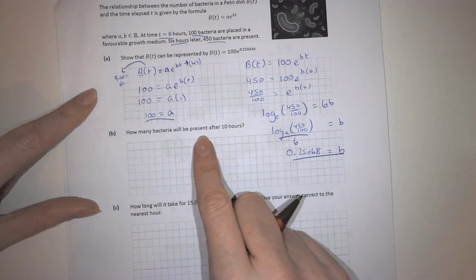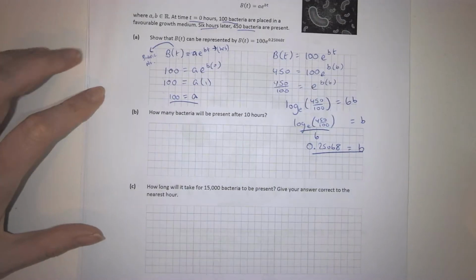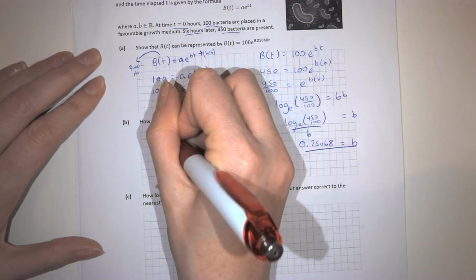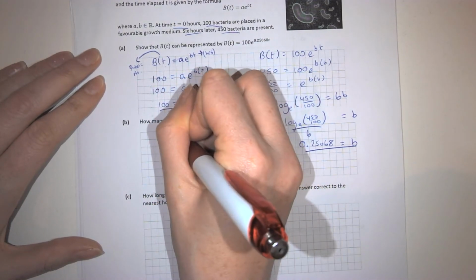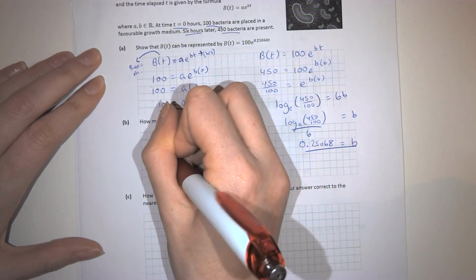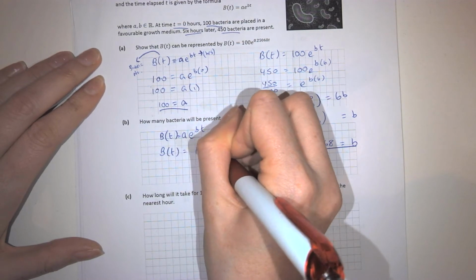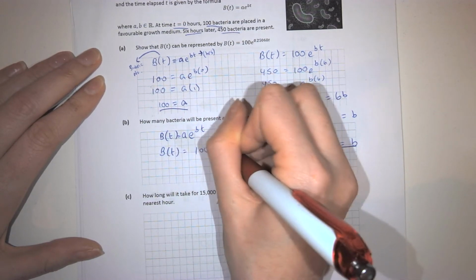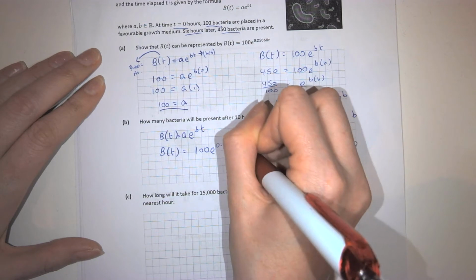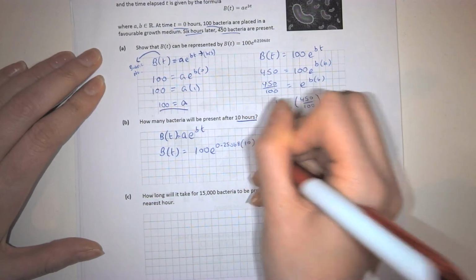How many bacteria will be present after 10 hours? So I'm now going to fill in both of those into my formula. So my formula was B(t) is equal to ae^(bt). My formula is now B(t) equals 100e^(0.25068 by how many hours?) 10 hours. So that's where I'm putting my 10.